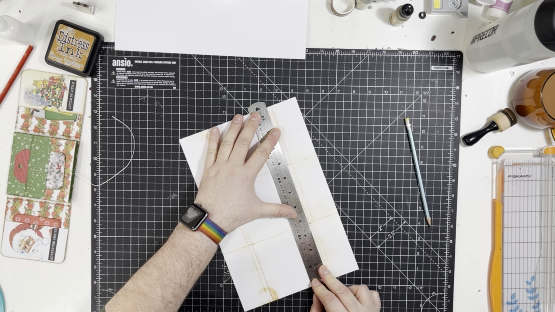I might just try and ink over these score lines so that you can see what I can see. Can you see what I see?